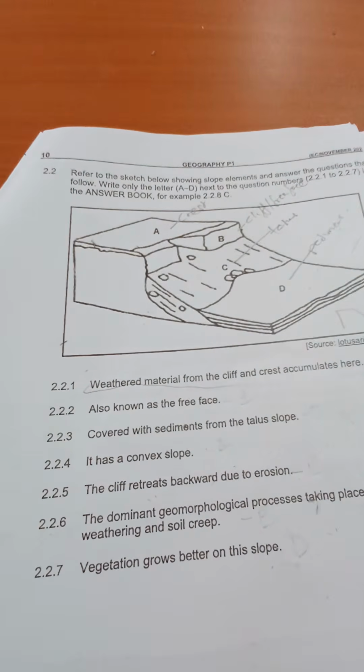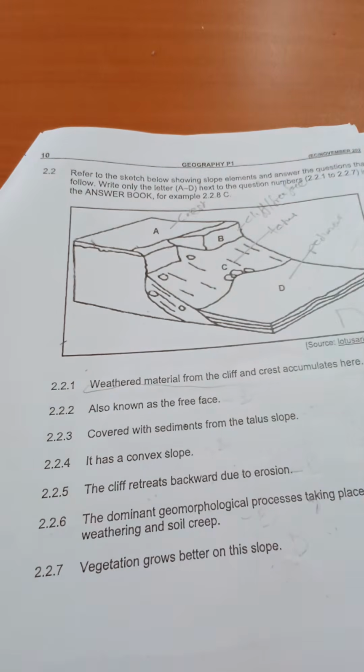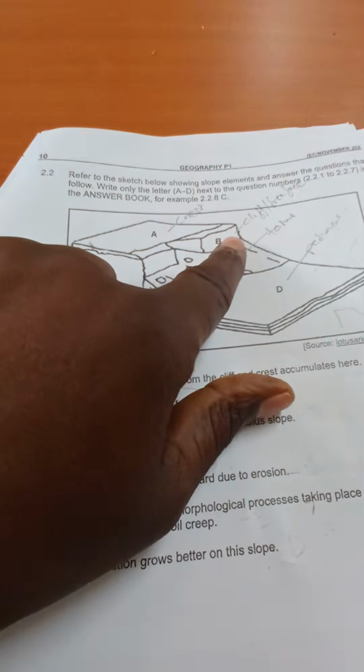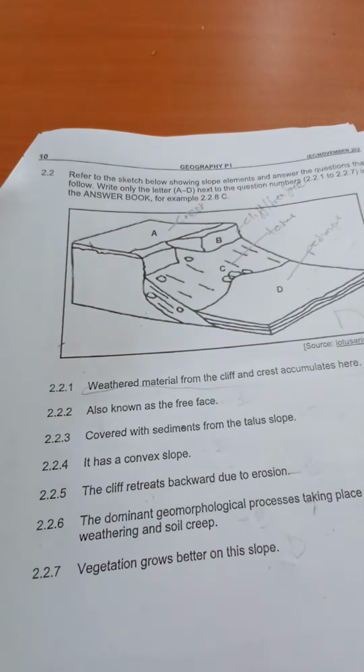Soil creep and weathering occurs on the slope under the force of gravity. Of course, when you talk about your scarp or your free face, this is B. Now what we have here is a steep vertical slope formed by resistant rock. So it is made up of the resistant rock, that's why it's not easily eroded. Erosion actively occurs, causing rock falls, which is a type of mass movement.